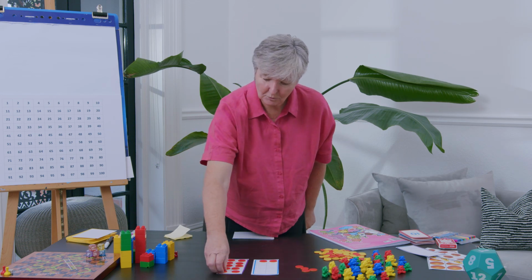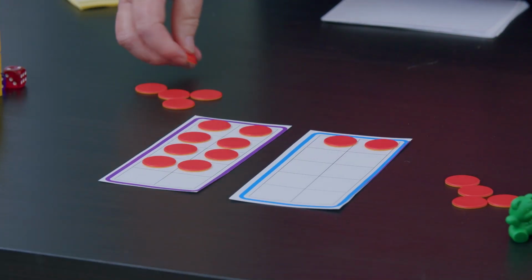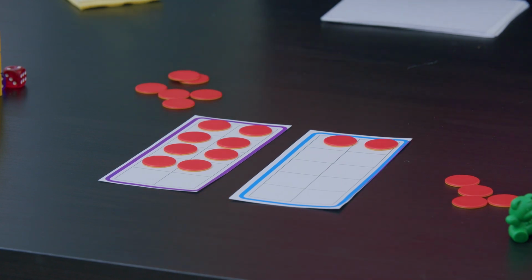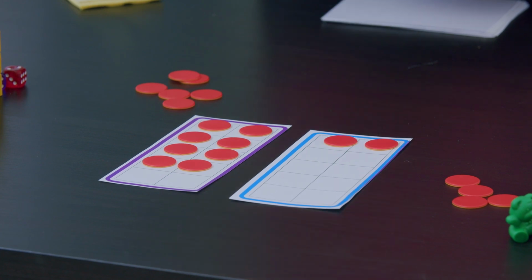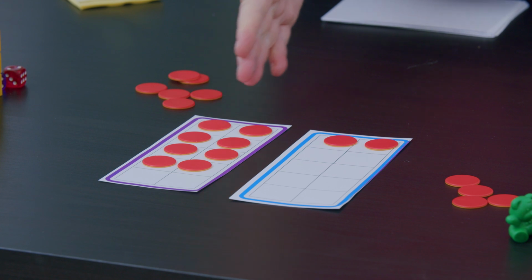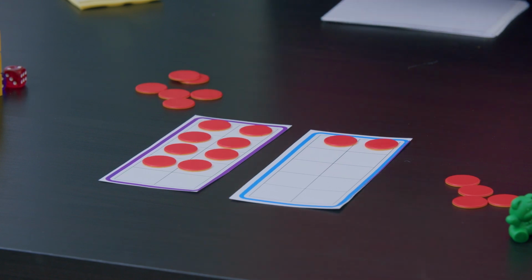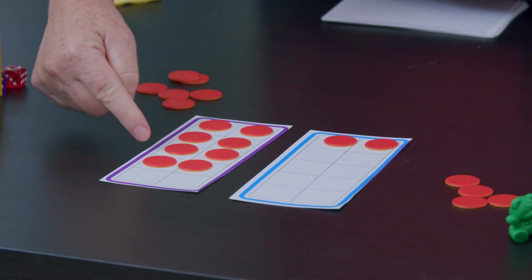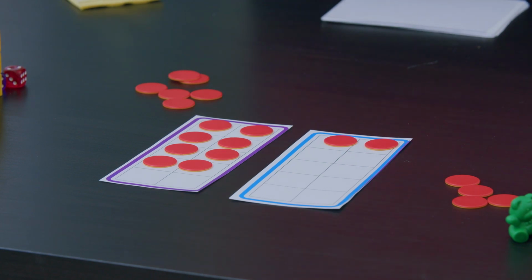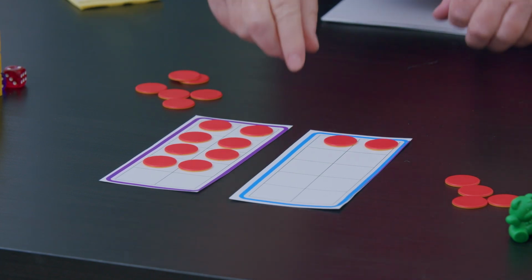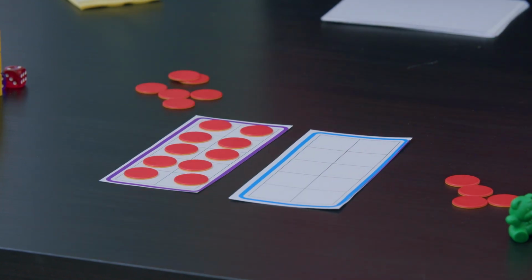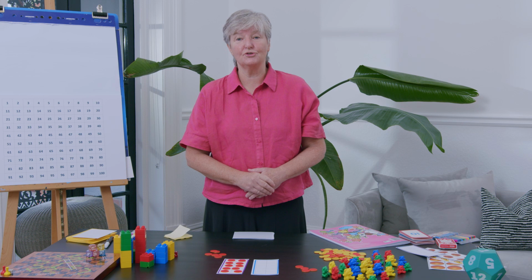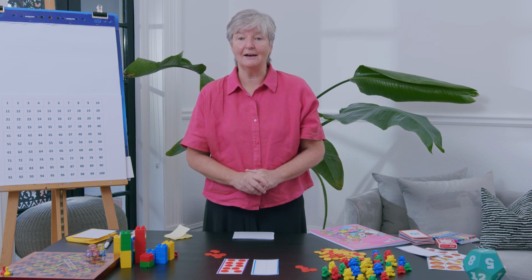What about if I take 2 off there? Now how many have I got? Oh, well done. 8 and 2 is 10. That's one strategy you could use. You could have gone 4 and 4 is 8 and 2 is 10. You could have gone 2, 4, 6, 8 and 2 is 10. Either way, it was 10. You could have used that strategy we just spoke about and filled up the 10 frame to see how many there were. That is a good strategy for counting more and counting less.